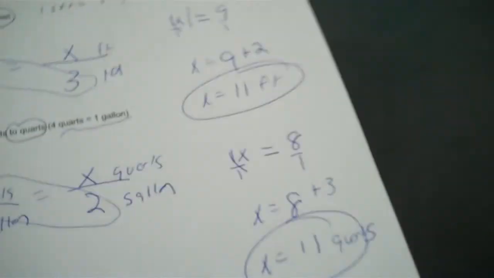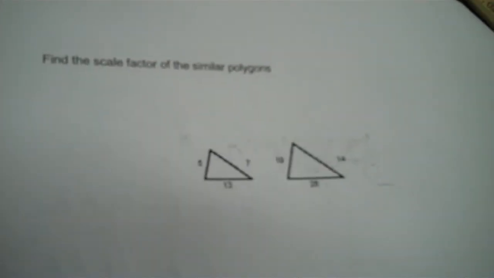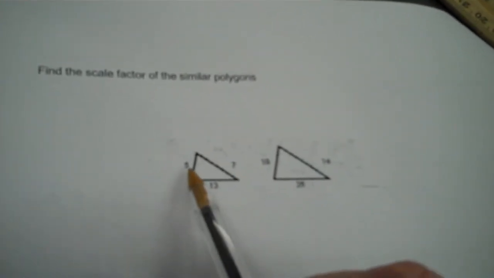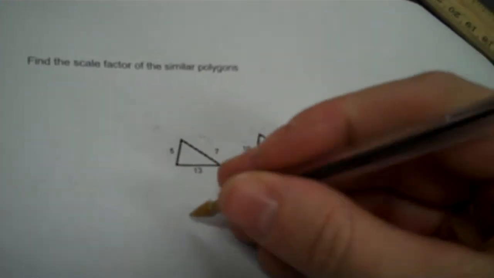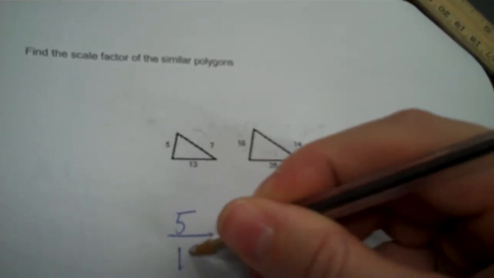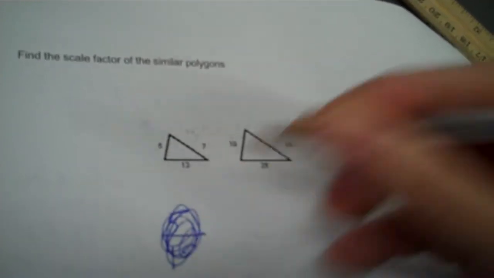Okay, and then the last part here is shapes. Okay, now read the directions. It says, find the scale factor of the similar polygons. So here's what you do. You go with the side, you got 5. That would match up to 10. So put 5 over 10. Actually, hold on a second.